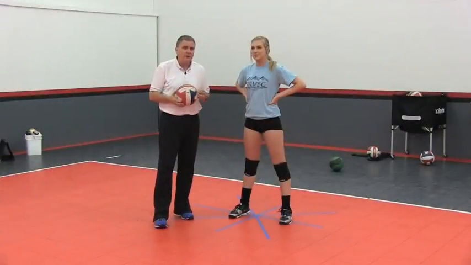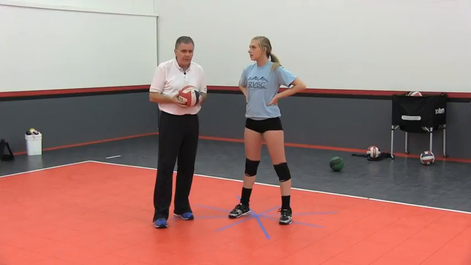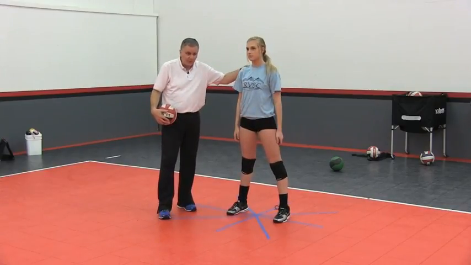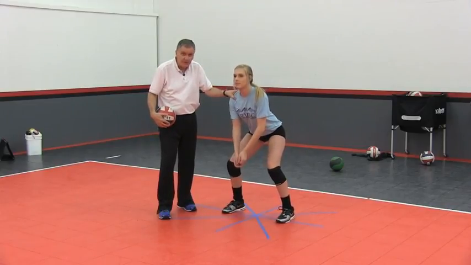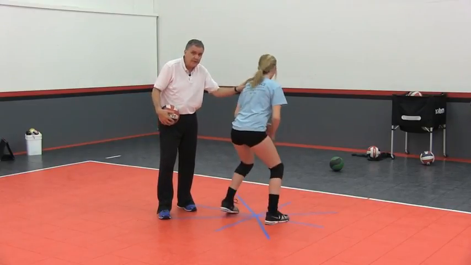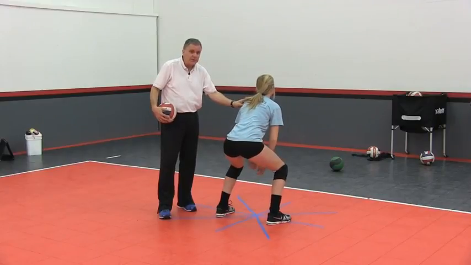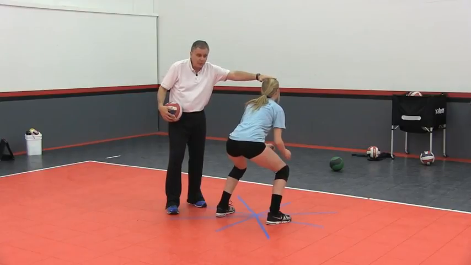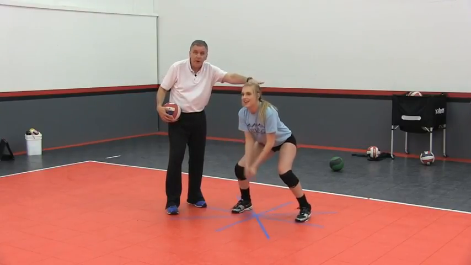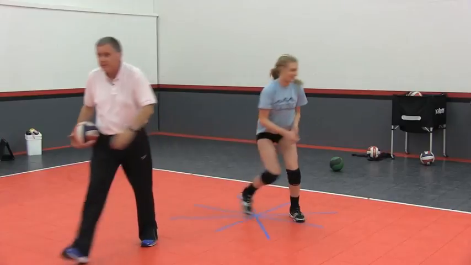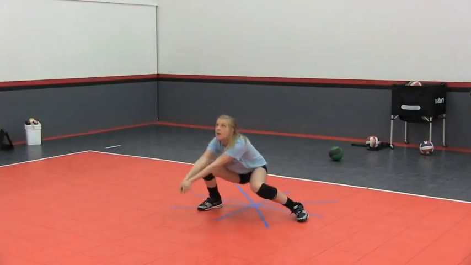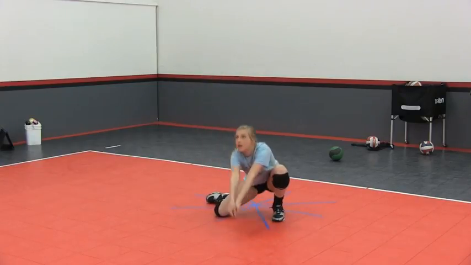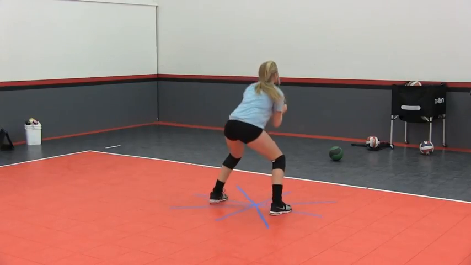Now we're going to get into some defense and passing type things. We're going to keep the same movement as we had with the tape on the floor, in terms of she's going to start in a down position, but she's not facing me. I'll be the attacker. So when she hears her name called, without raising her head, she's going to turn 180 real quick and then dig the ball that's hit at her. Okay, so it'll look like this. Natalie. Good. Couple more. Natalie. Good.